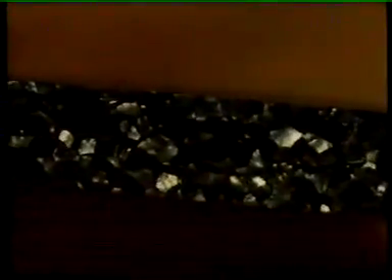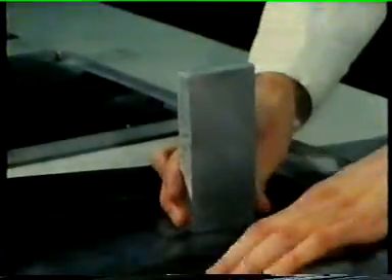All metals are made up of grains, although you'll rarely see them like this. In fact, with most metals, including this piece of aluminium, the grains aren't visible, not even on the surface. Here's a way of making them visible. First, we must give the aluminium a mirror-like finish.